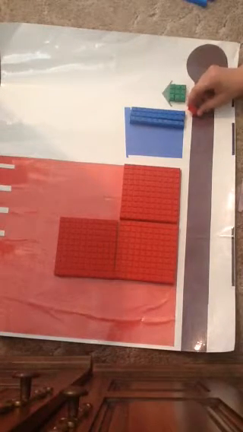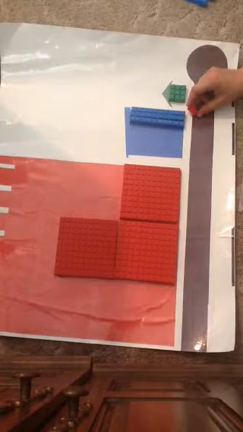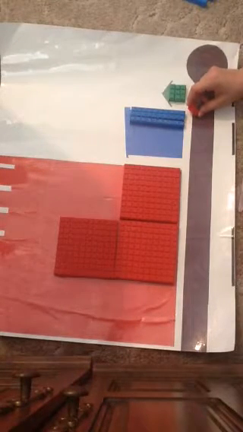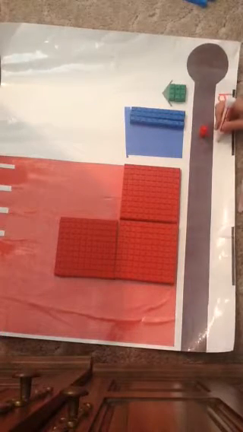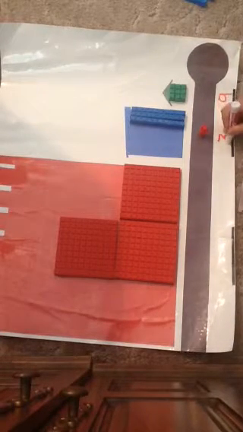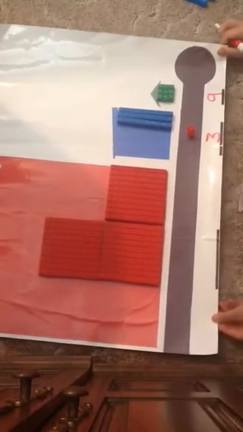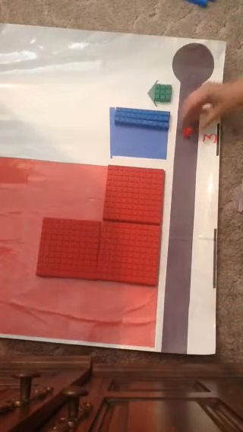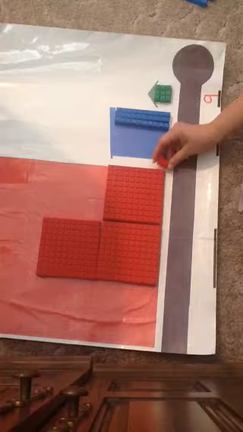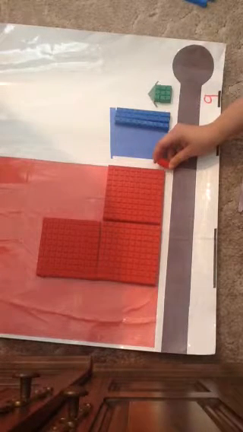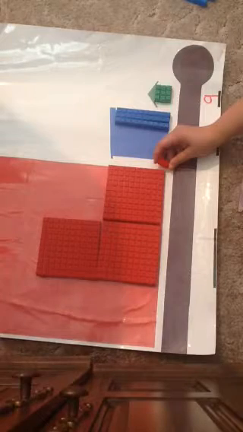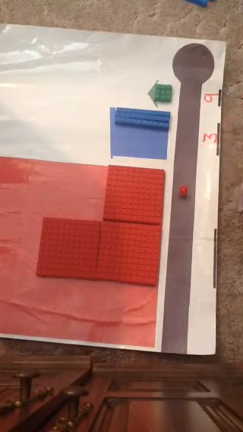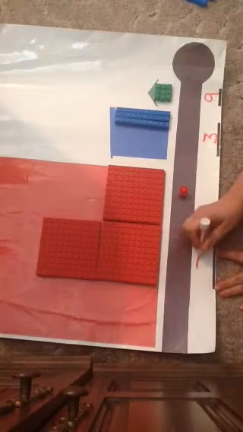How many tens in your house today? 3 tens. 3. How many hundreds in the house today? 3. 3 hundreds.